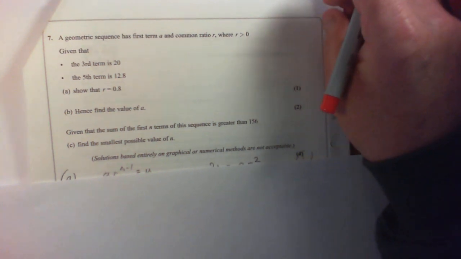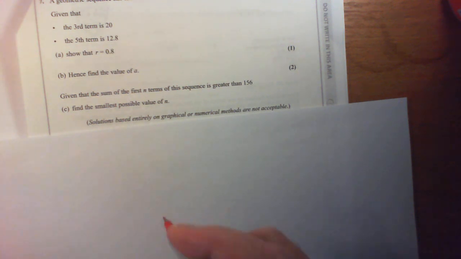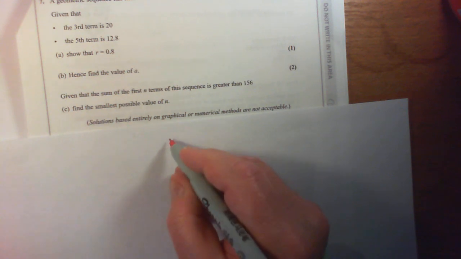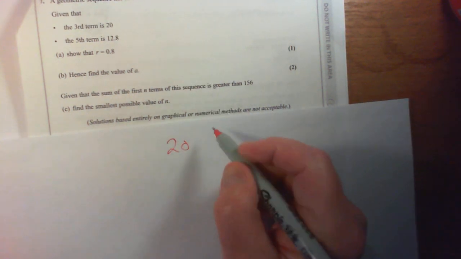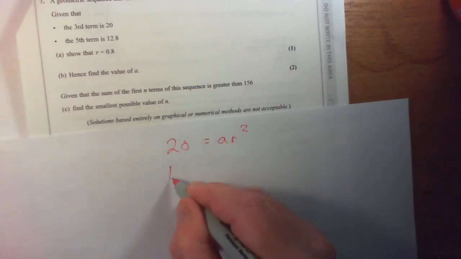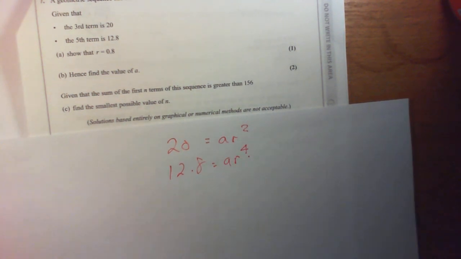Alright, so I've sort of touched on this already really, the geometric sequences. And this is one specifically on geometric sequences. Here you would set up two separate simultaneous equations. You're given a 20, that equals AR squared, and 12.8, that equals AR to the power 4.